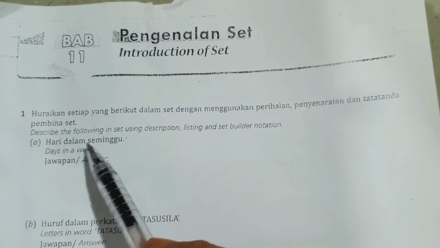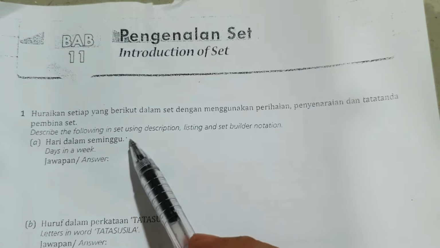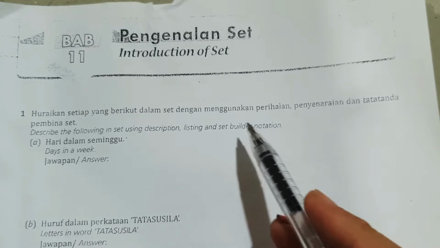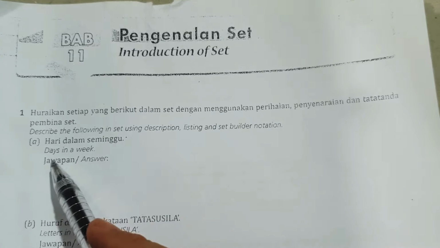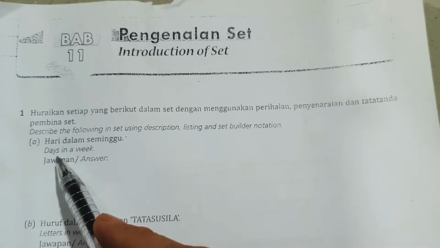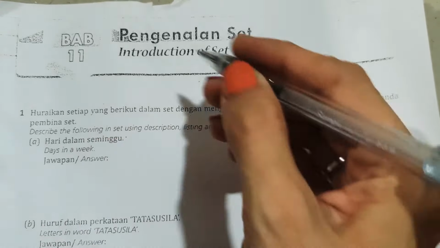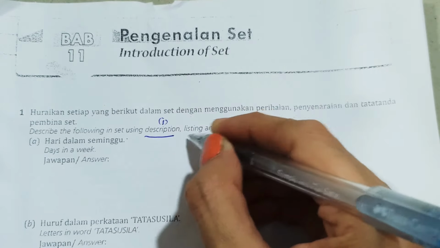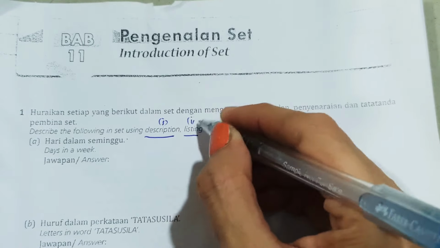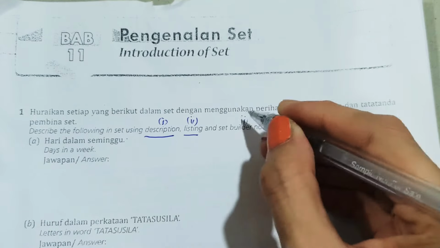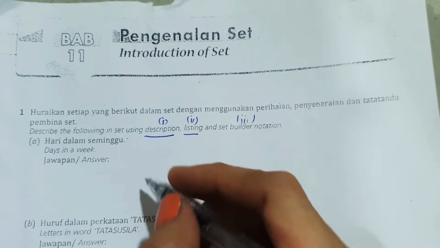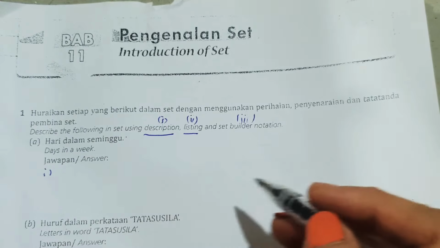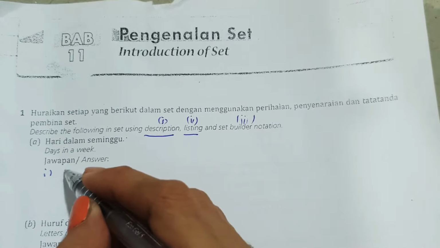Okay, we have to describe the following sets using description, listing, and set builder notation. So for this one, we have to describe the set of days in a week. For the first part, the description, let it be part 1, listing, let it be part 2, and set builder notation, let it be part 3. So part 1, make it standardized that we start the description in such a way.